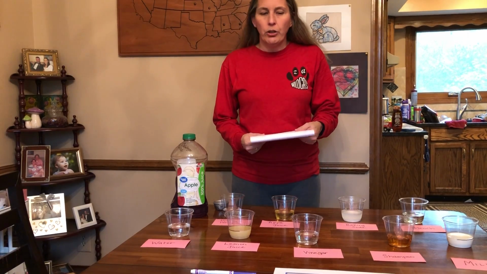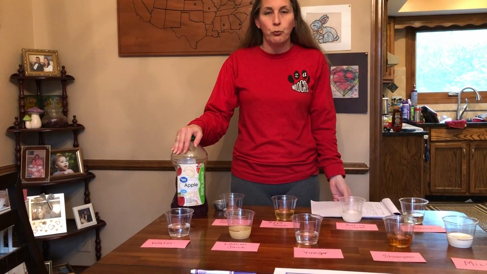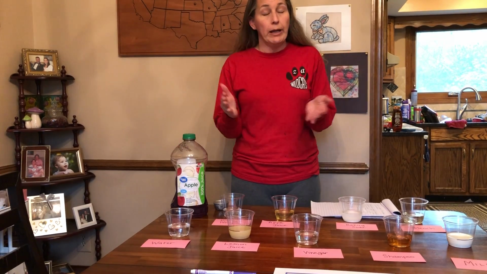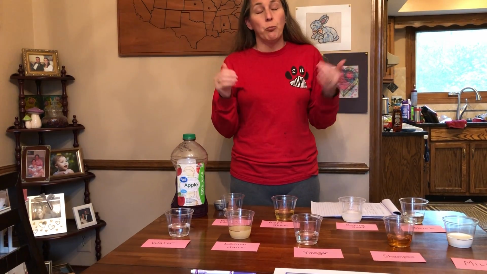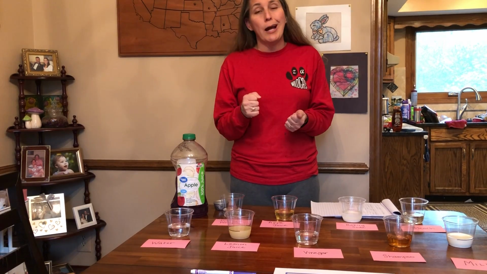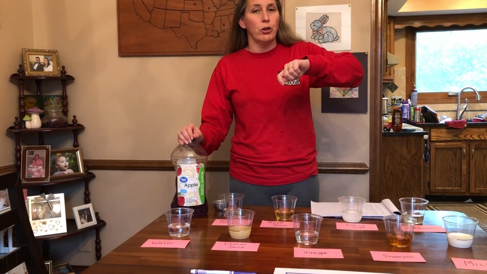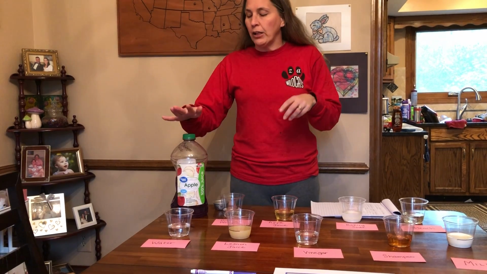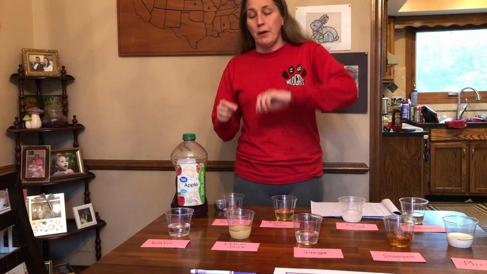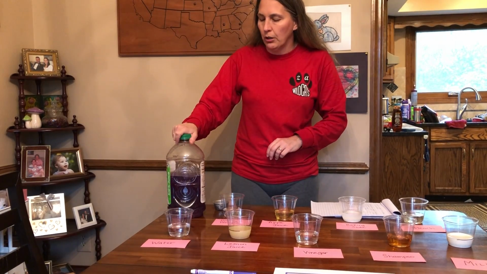So today we're going to use an indicator that is very easy to make at home. It's red cabbage juice. You take a red cabbage and you chop it up, you put it in the blender, you put some water in the blender, you blend it down really good, and then you have to pour that through a strainer because you don't want all the red cabbage bits. And then I used a strainer into a bowl and then a bowl through a funnel to get it into my big giant apple juice jug.